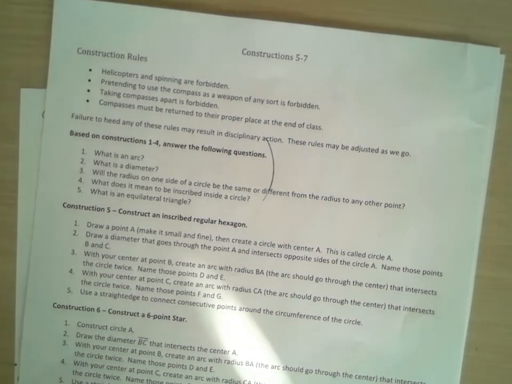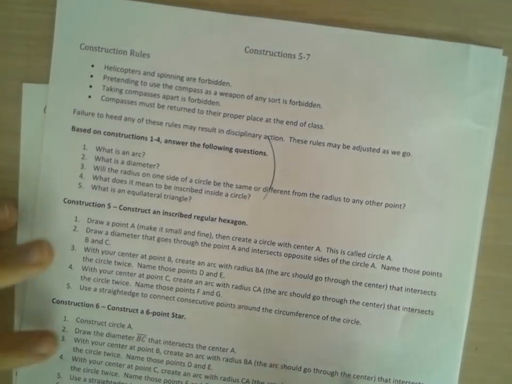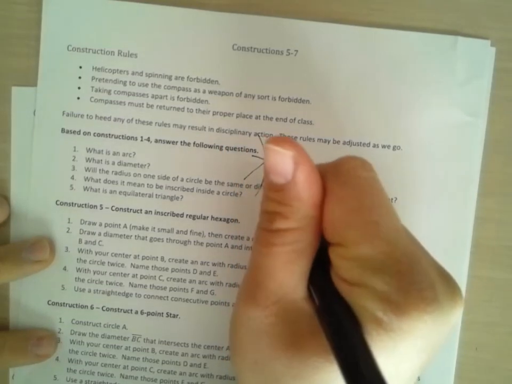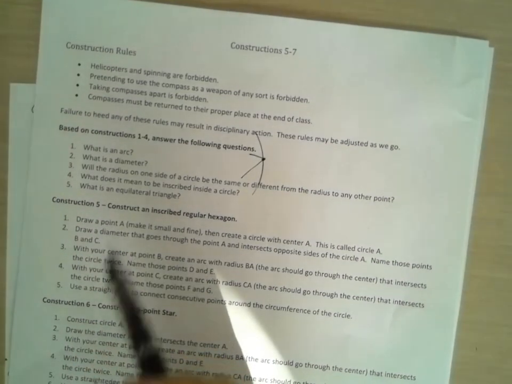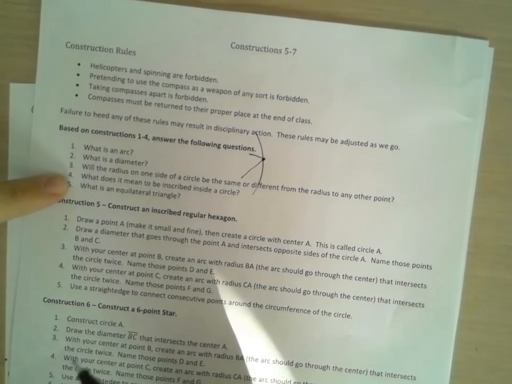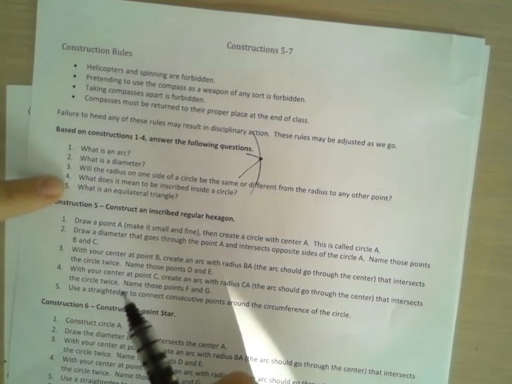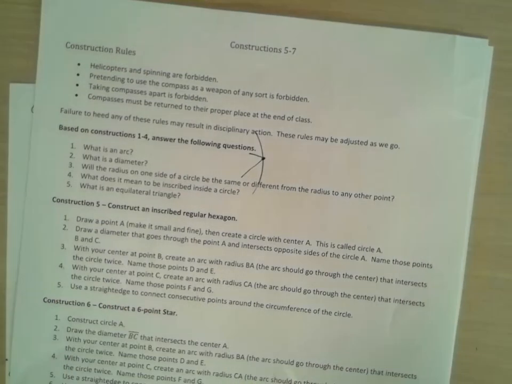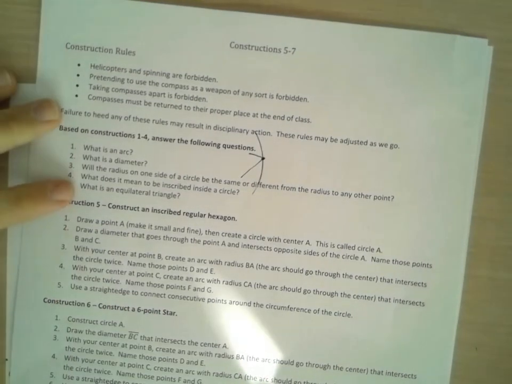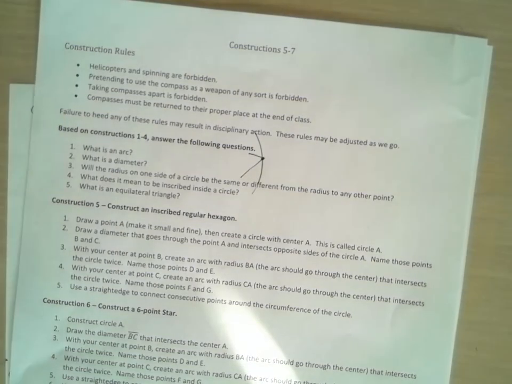So the entirety of the shape is inside, and the vertices, which would be like a corner of a shape, are on the circle. And then what is an equilateral triangle? Hopefully you guys know this one already, it's just to refresh it. That's a triangle where all three sides are the same length. Equilateral means all three are equal length, and it is also equiangular.